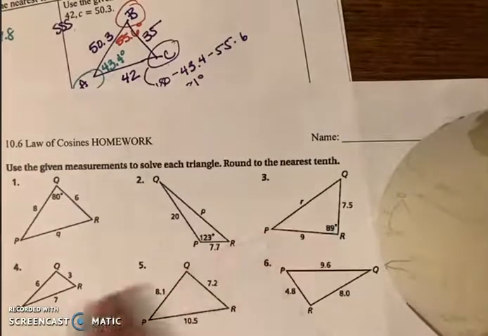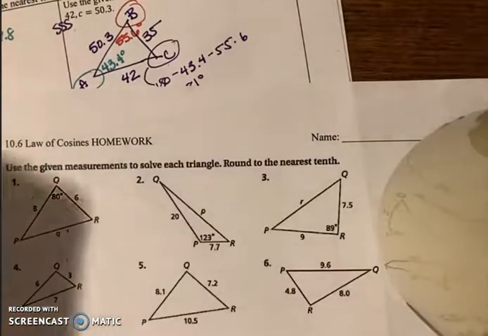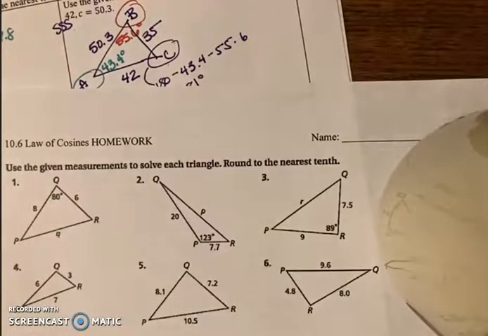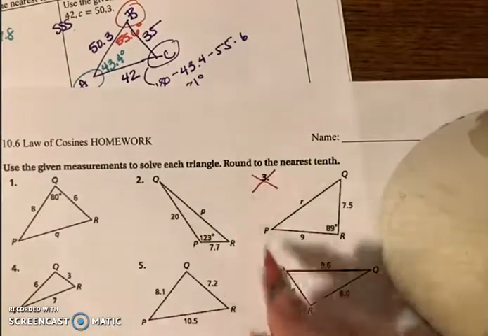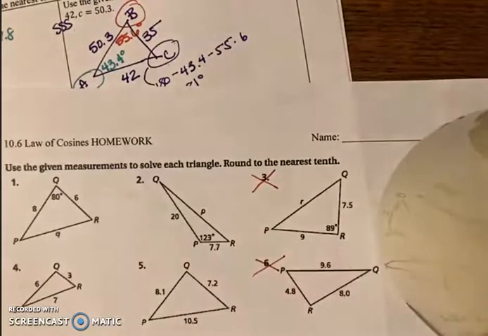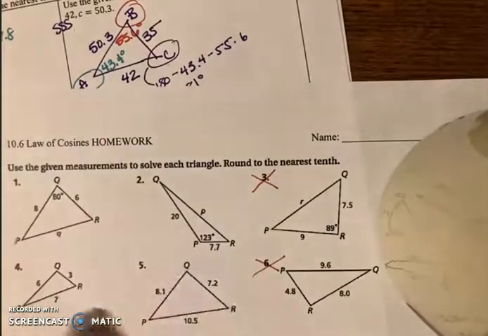These are side angle side. These are side side side. I don't want you to spend too much time on this. So how about you cross off number 3 and 6? If you would like to try 3 and 6 for extra practice, you are more than welcome to. Otherwise, why don't you just do these 4, okay?